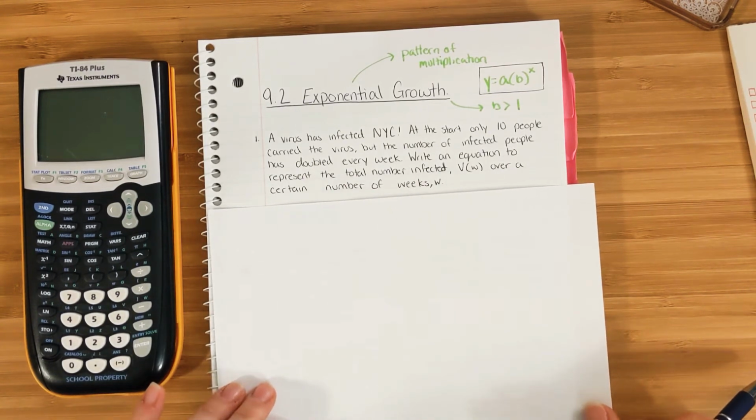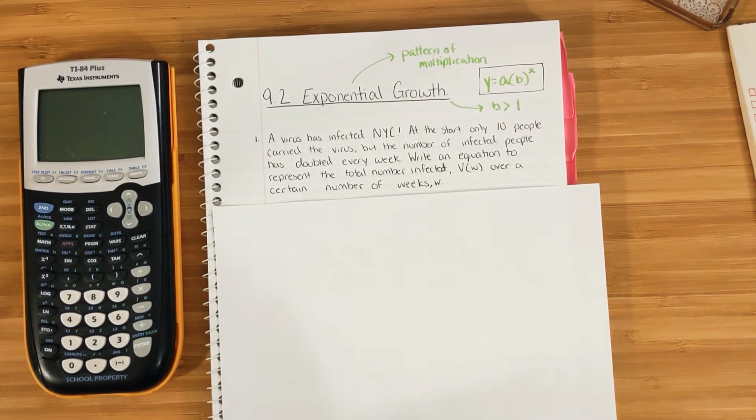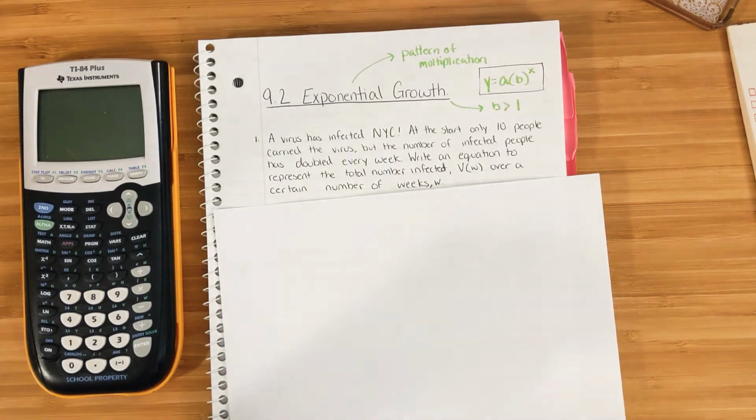So go ahead and pause the video, write down the first question as best as you can, and we're going to go ahead and get started with the solving or the writing of the function in this case.